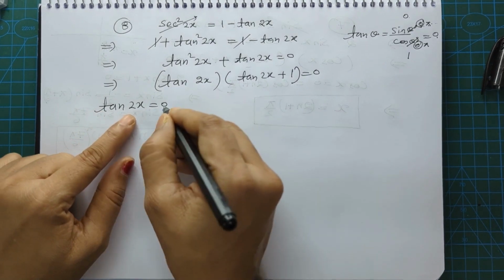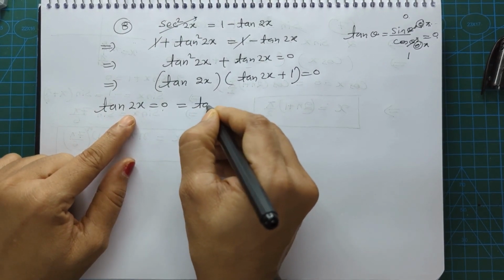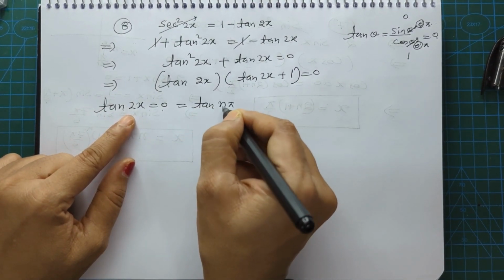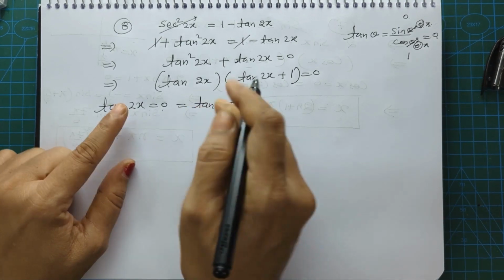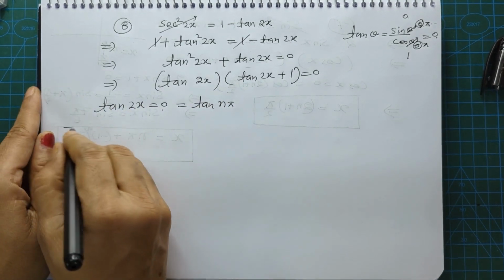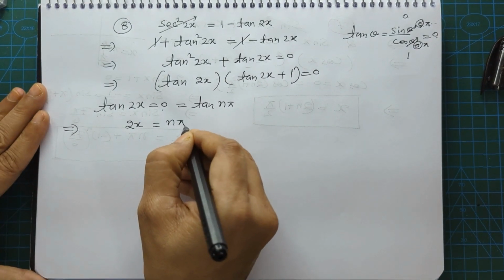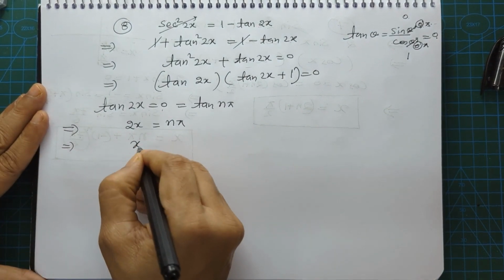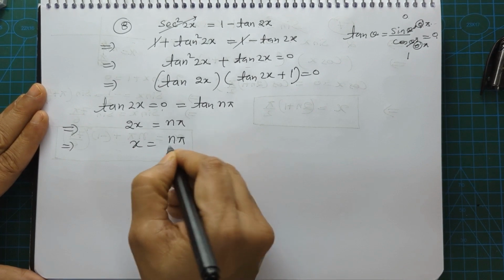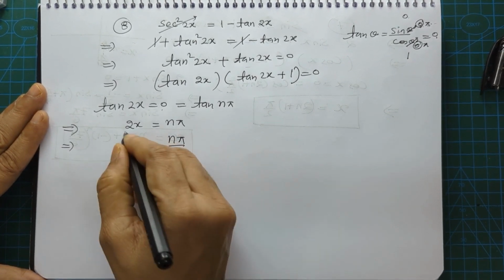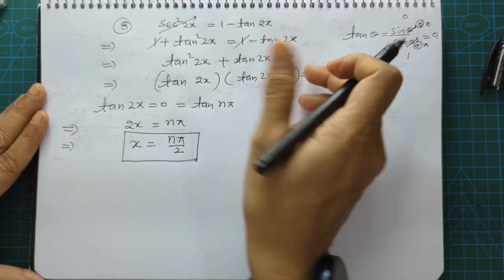So tan 2x is 0. Its meaning is tan of n pi. Multiples of pi is 0. So we can compare this and we will get 2x is equal to n pi and x is equal to n pi by 2. This is one of the solutions. The other solution we will figure out from here.